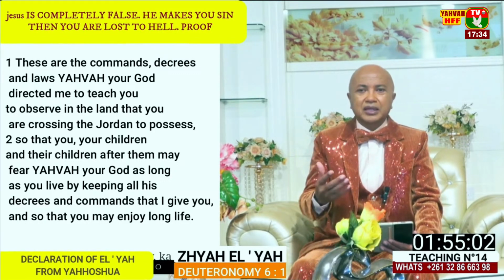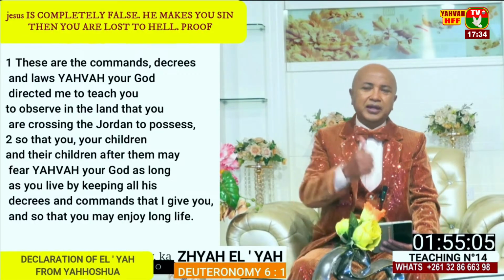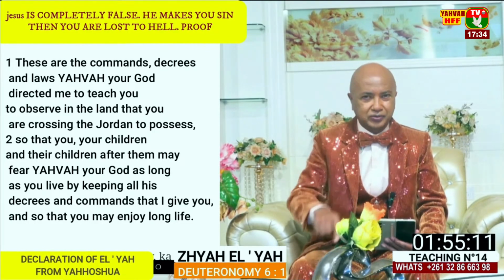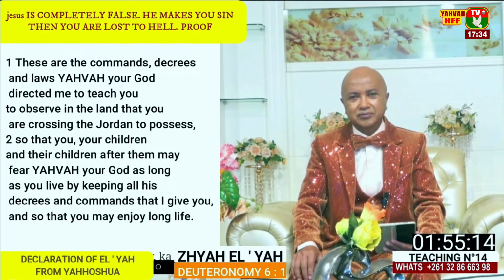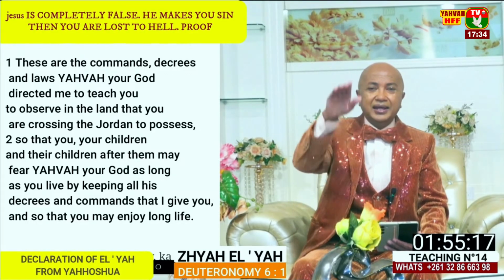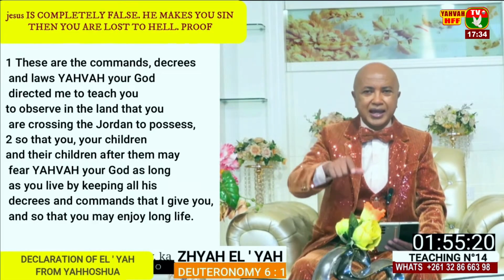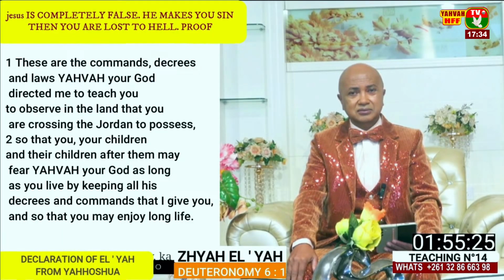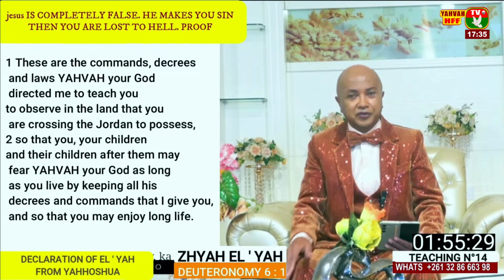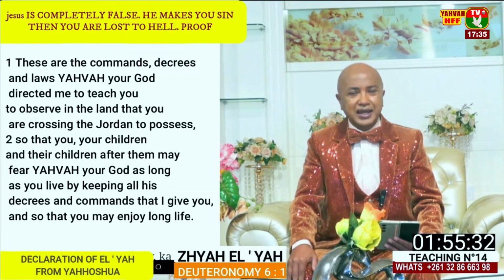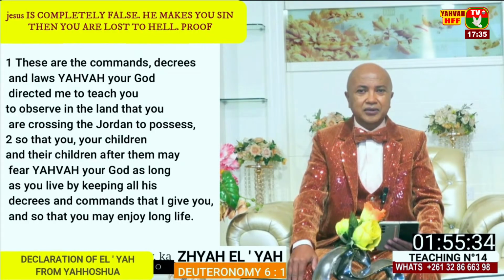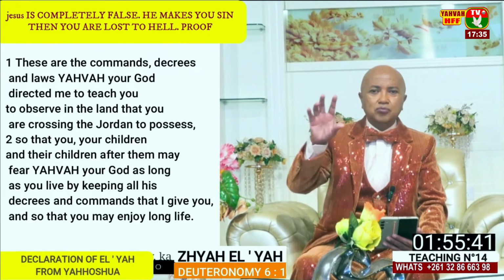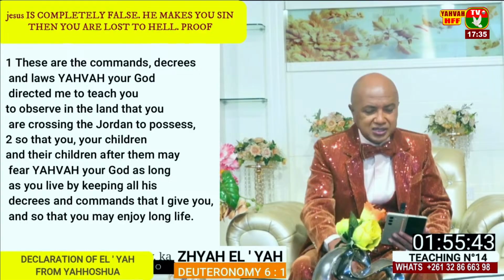So these commands were taught where? To observe in the land. Where? In the land that you are going to possess. Oh, human, this is so clear. It's in the land that the children of Israel are going to possess that it will be observed. But Madagascar is not a place for Israel. Is Madagascar a heritage of the children of Israel? Is France? Is America? The answer is, the land that the children of Israel would possess is Israel.